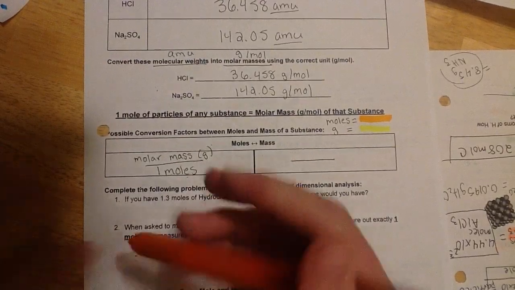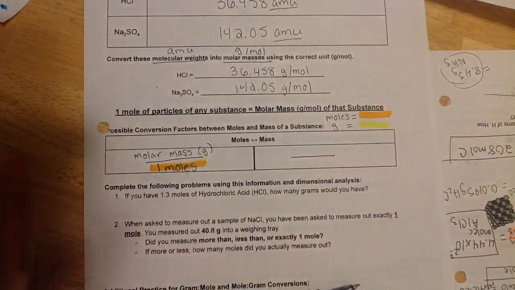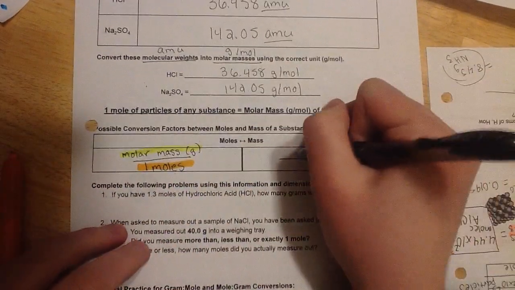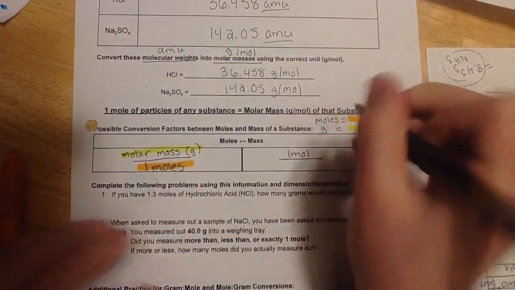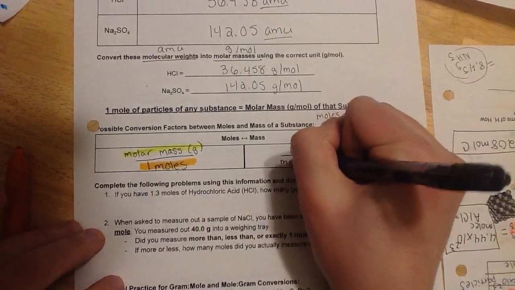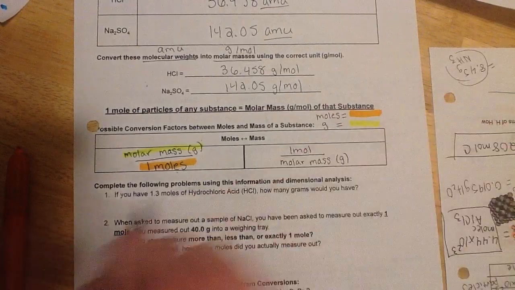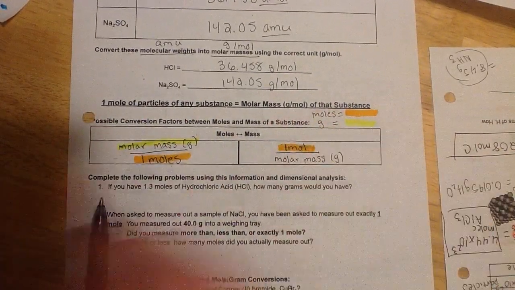So our moles are in orange. Our grams are in yellow. Now I could flip this conversion factor and I could have 1 mole on top and I could have the molar mass on bottom. That way I can go both directions using my conversion factor.